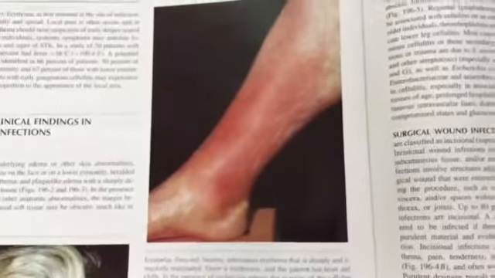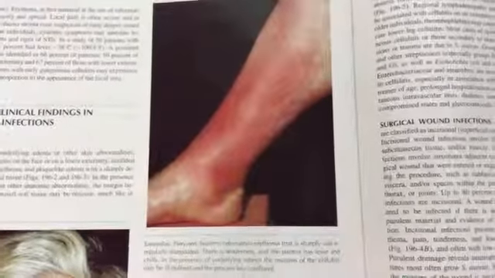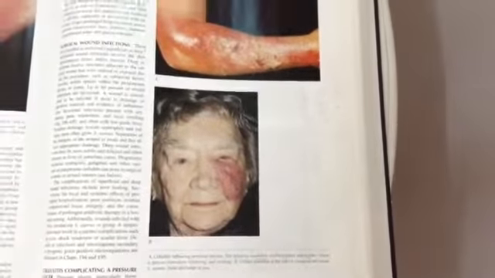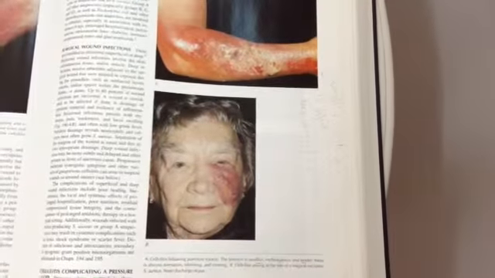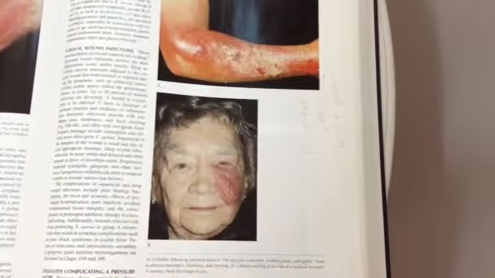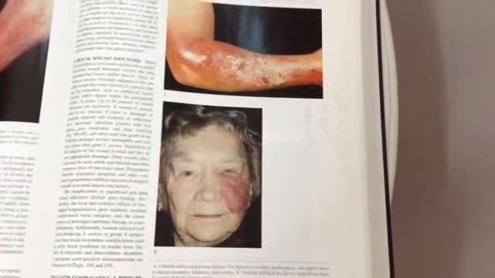Here we see also it is well demarcated, fiery red erythema and edema. Here we can see in cellulitis it is not well demarcated, swollen, erythematous and tender, and we can see the site of surgical excision and the discharging pus.